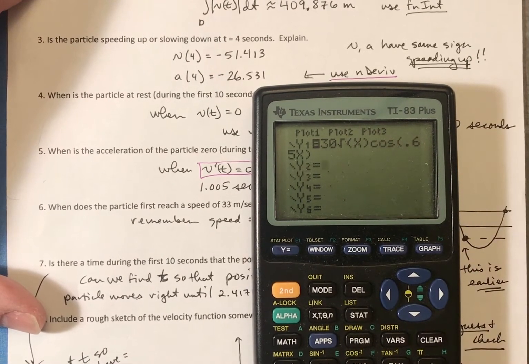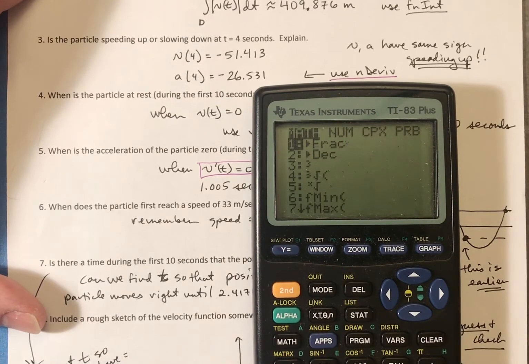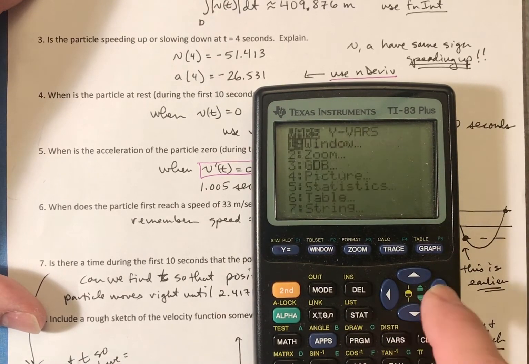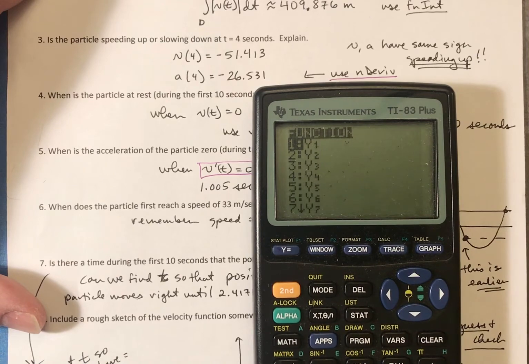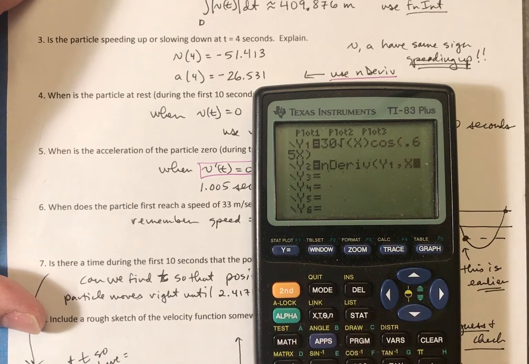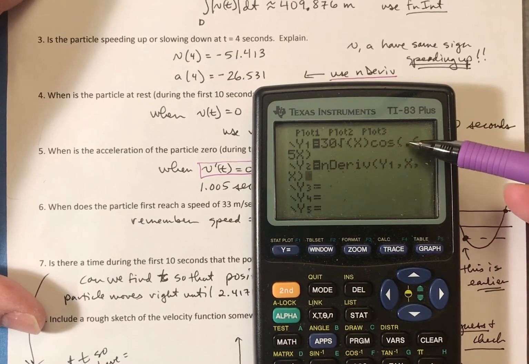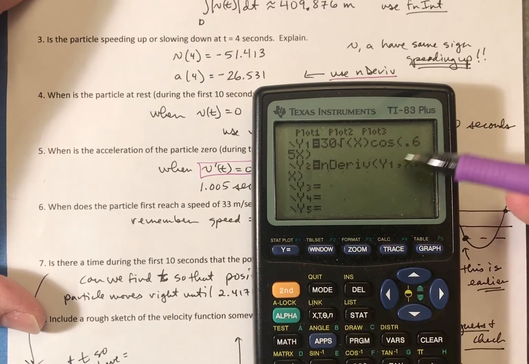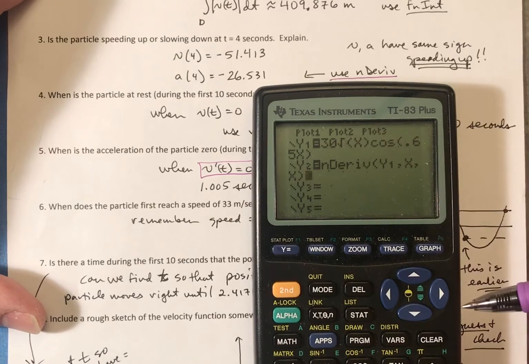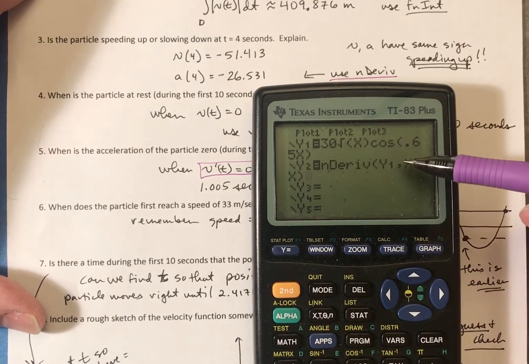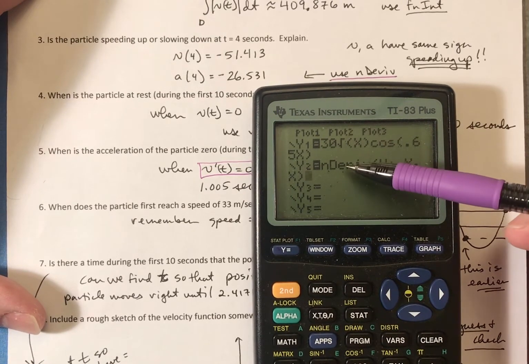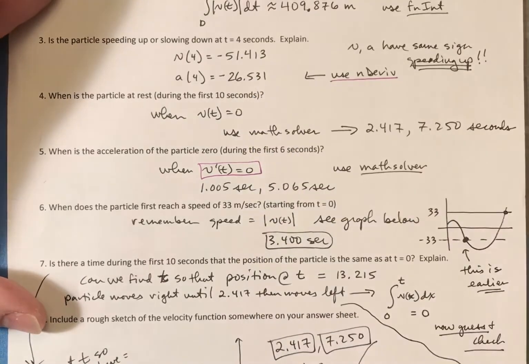But sometimes I think it's easier to go like this: Math 8, the derivative of y1, comma x. So now we have input the derivative of y1 into y2, and then when we use Math Solver, we can just find out when y2 is equal to 0.